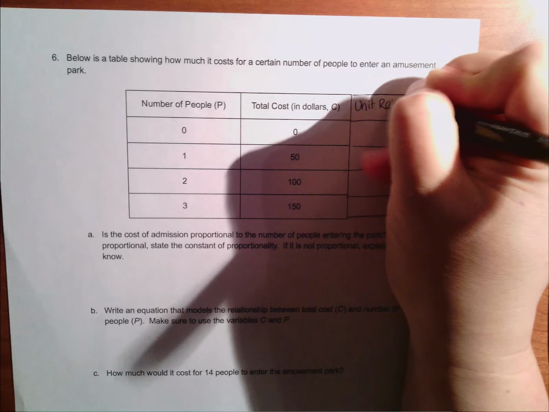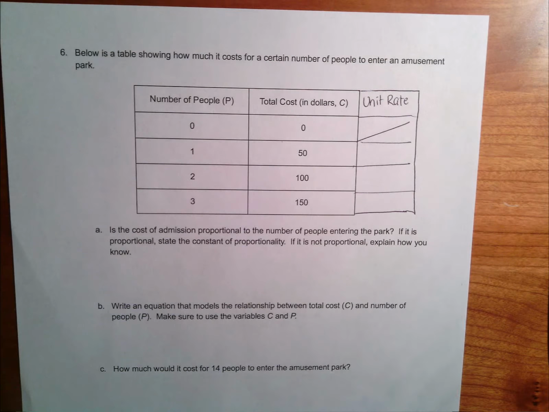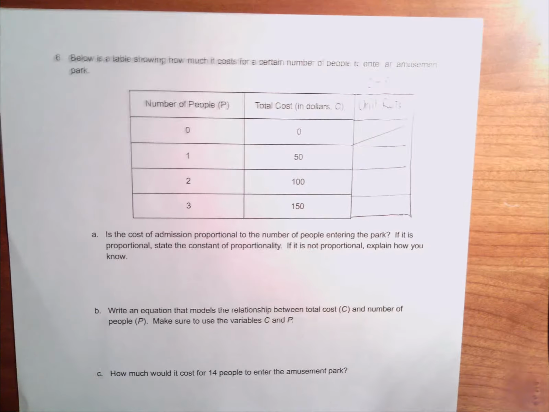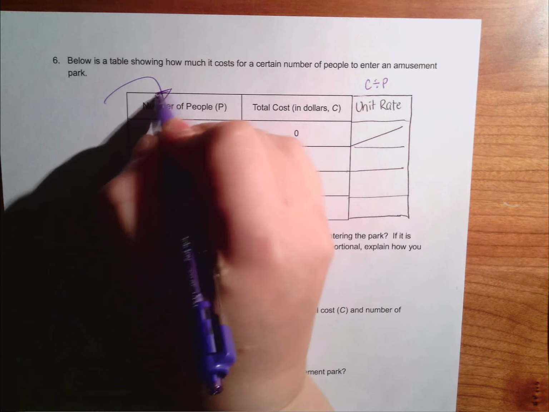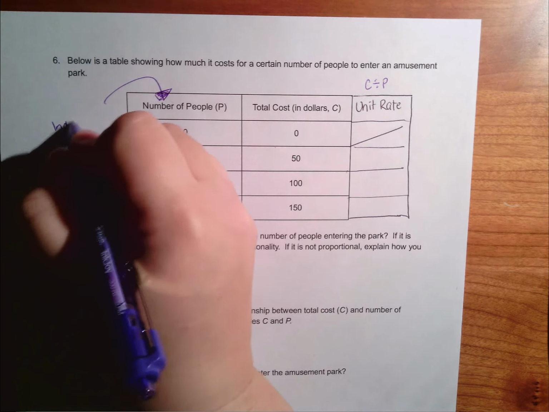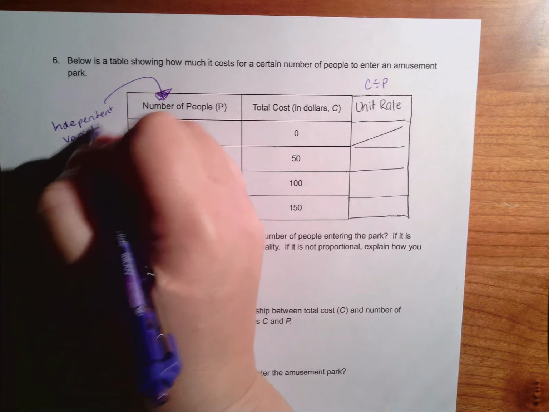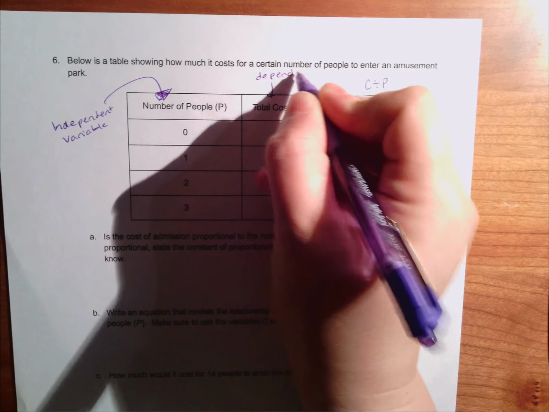So here's our unit rate. We can't figure out the unit rate for 0 because we would be taking 0 divided by 0, so that won't count. We're going to be using cost and people. I'm going to say that the unit rate needs to be cost per person. That's the way that makes sense. What that tells us is that the number of people is our independent variable, because the total cost, which is our dependent variable, depends on that.